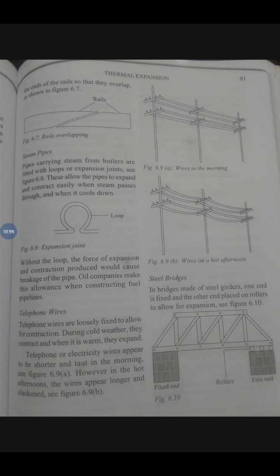We also have certain rails that don't have holes, but they've been made in such a way that they overlap. Look at this region here, they overlap. So when they expand, they fit into each other. And when they contract, there's a space that is created between them. What is important still is there is no unnecessary pressure that they exert on each other.